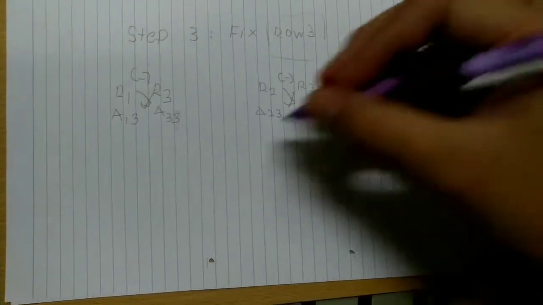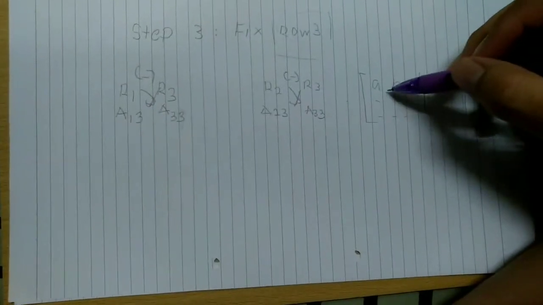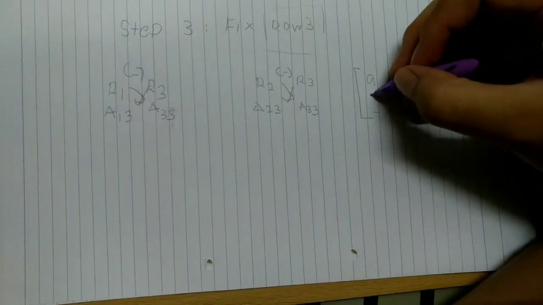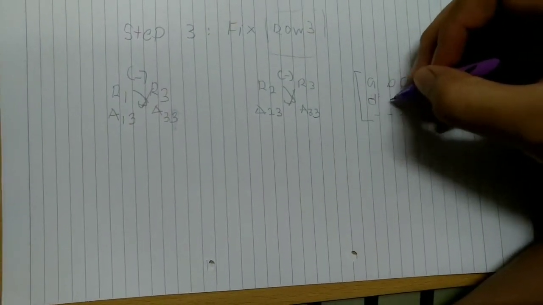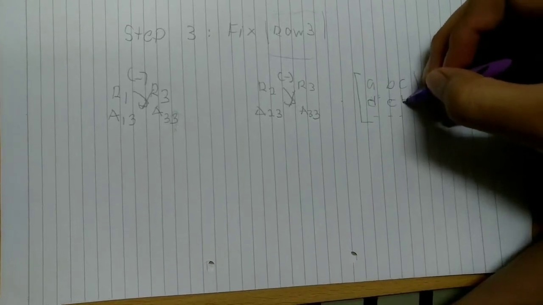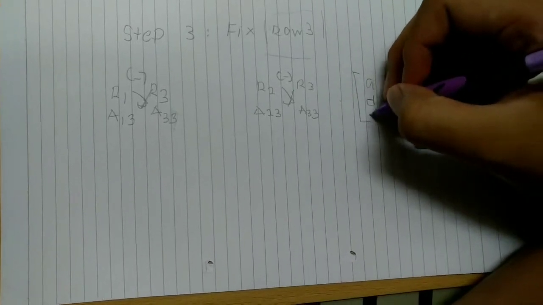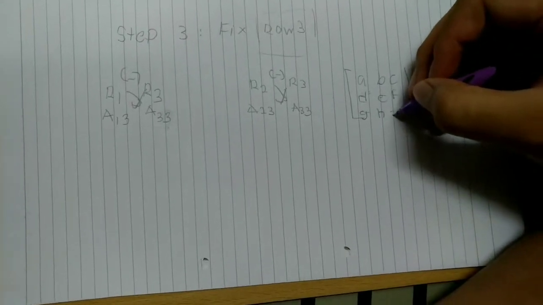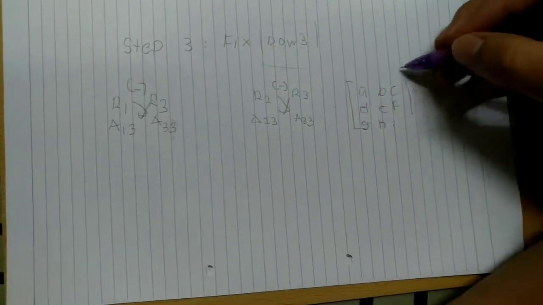So it goes the same when you choose. So let's just put A, B, C, D, E, F, G, H, I. So let's just put that there.